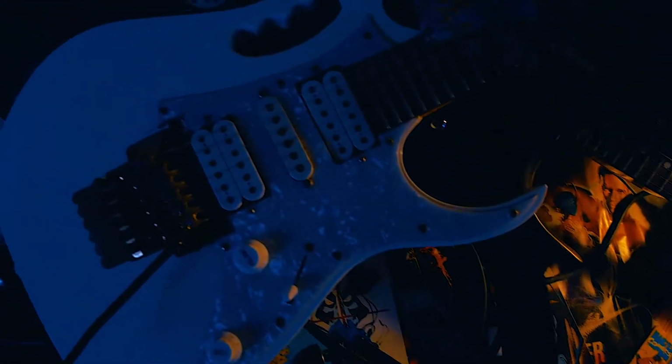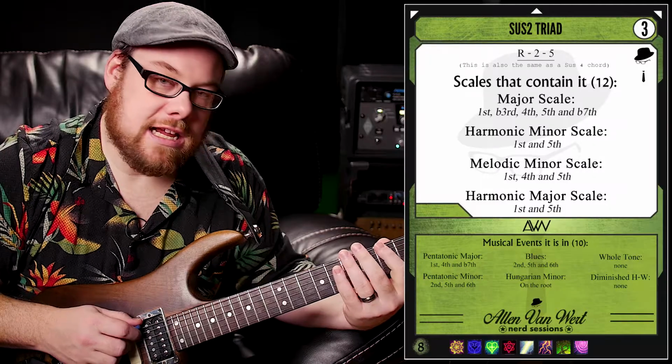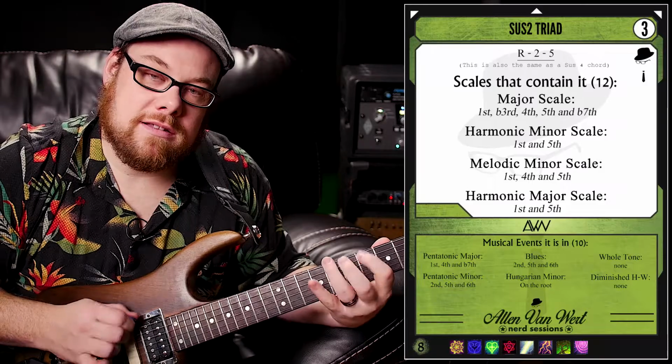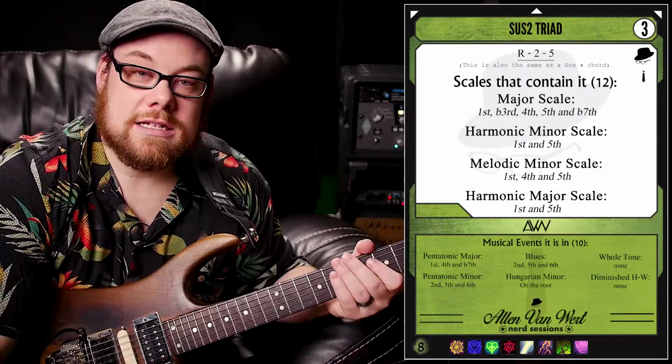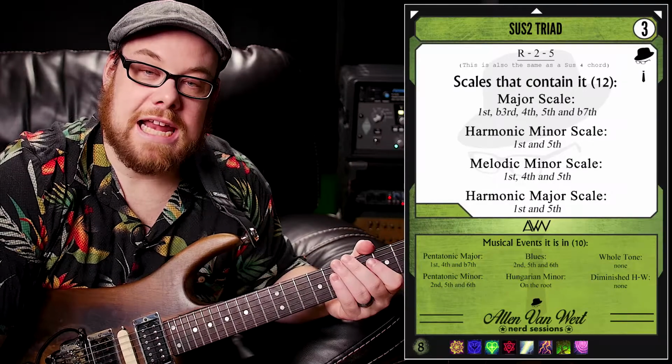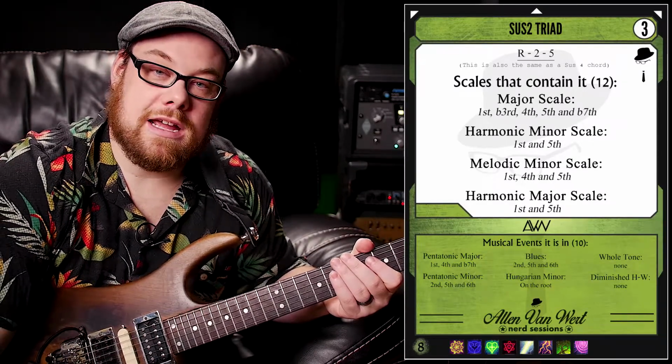You only have Hungarian minor on the root. That's interesting. If you had a sus2 and you wanted that minor 3rd anyway, there's an option for you. Sus chords, you could never play a whole tone scale with them, and you cannot play a diminished scale option with them. Isn't that interesting? Nobody's stopping you from playing whatever you want, so you do what you think sounds cool.